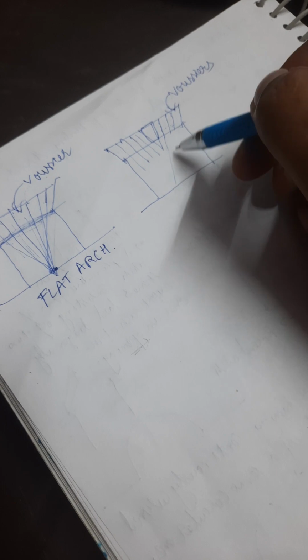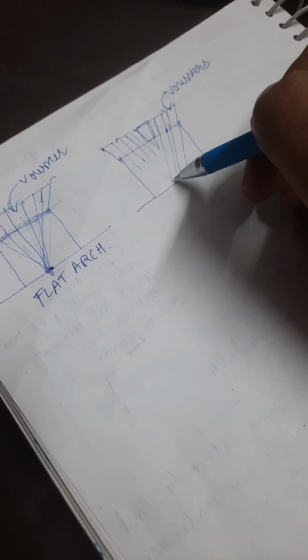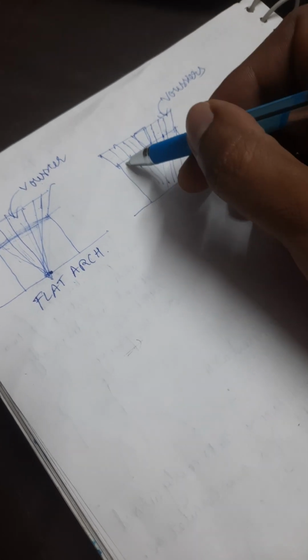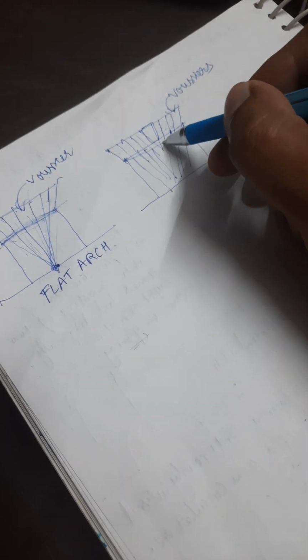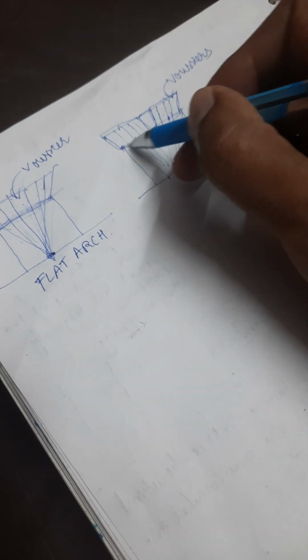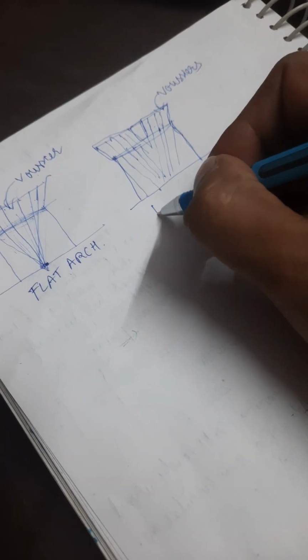That means their center points are not meeting at a single point, it's different for them. So the arch in which the voussoirs are parallel to each other is called French arch.